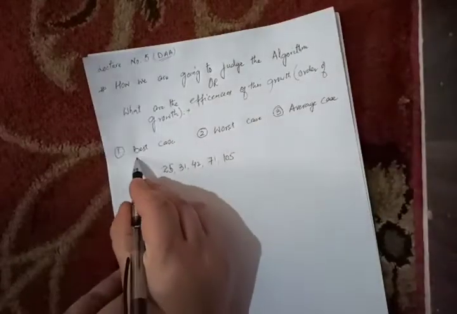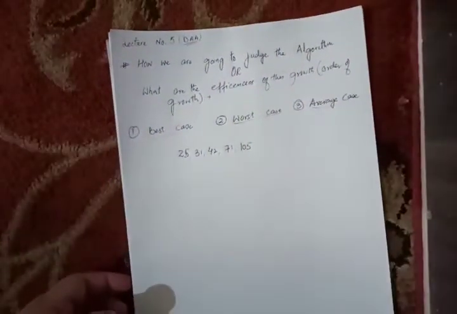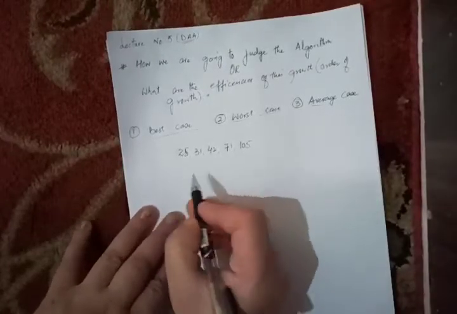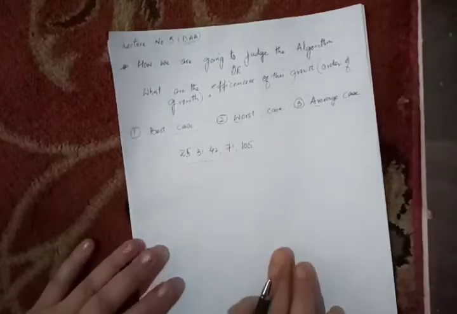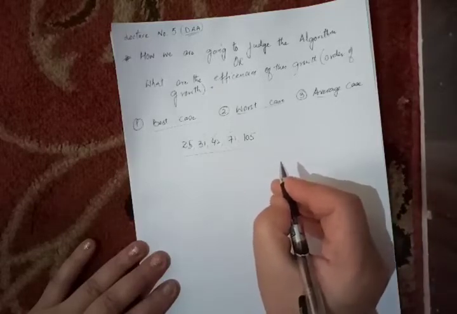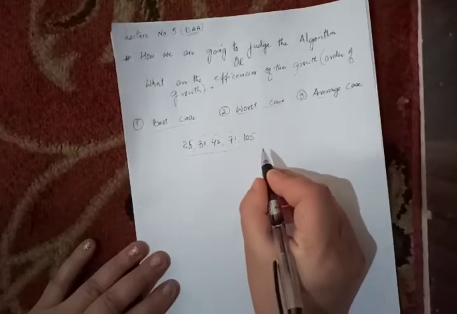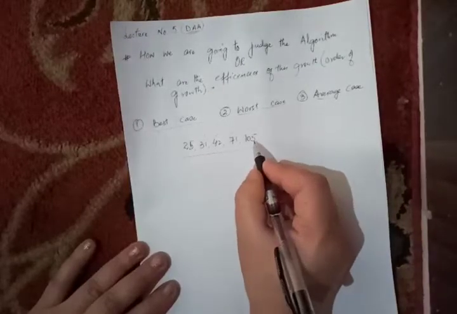The first one is the best case of an algorithm, the worst case of an algorithm, and the average case of an algorithm. Say, for example, I am giving you a list of elements: 25, 31, 42, 71, and 105. I am going to write an algorithm to search a particular element in the list.